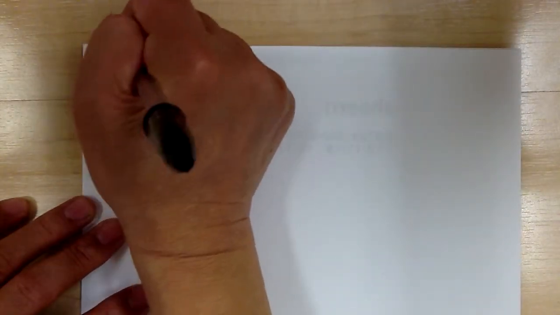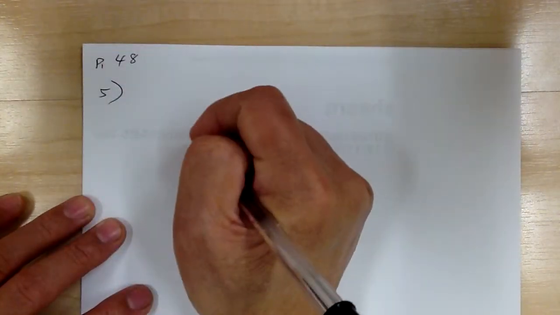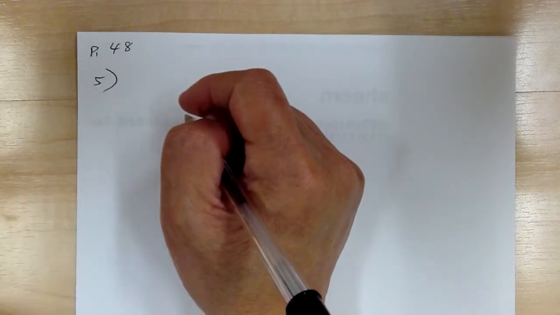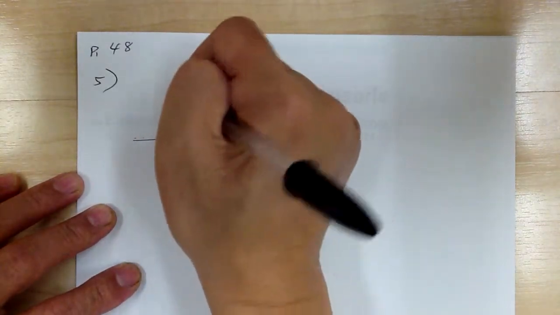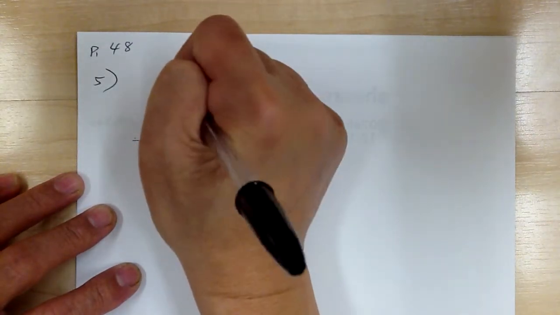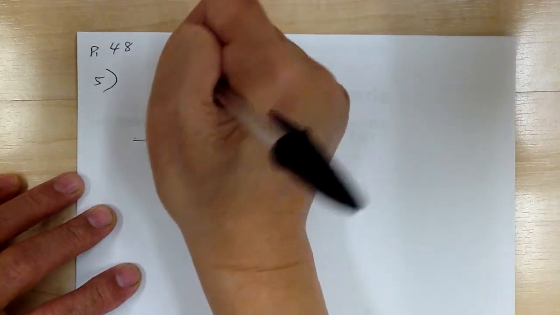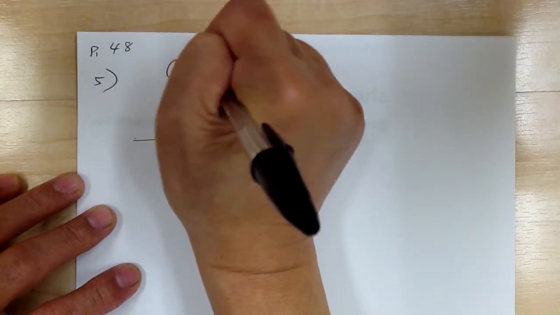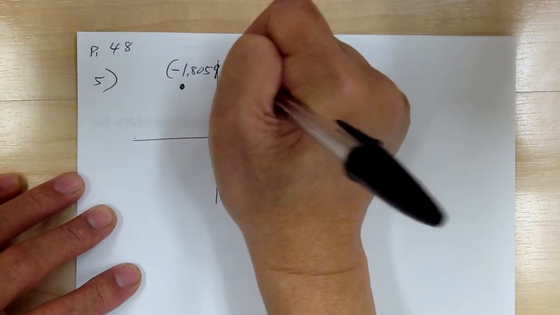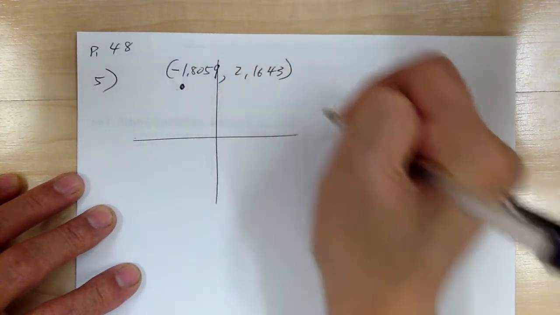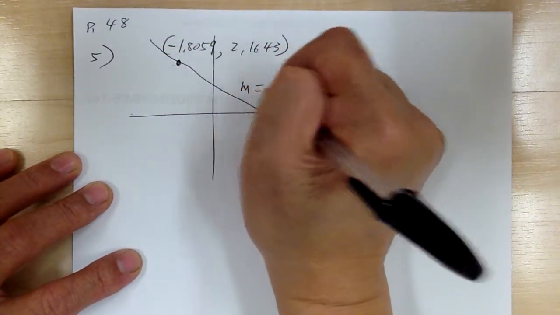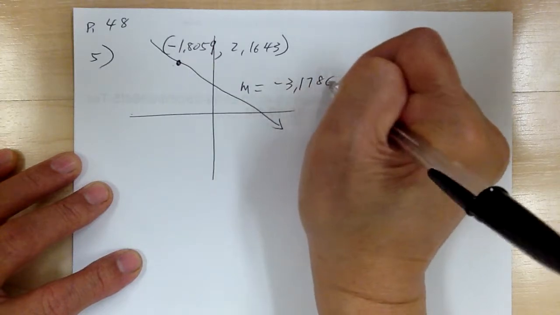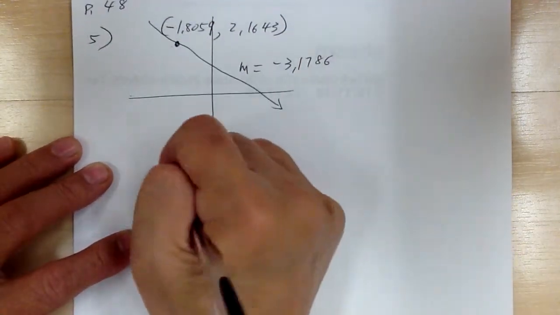Okay, let's go to number 5. You can read through and then you get all the information. Okay, so you have a point out here. Again, if you're not sure exactly, just estimate. So this point is negative 1.8059 and 2.1643. And the slope is negative 3.1786. So you have a point and slope, so use point slope form.